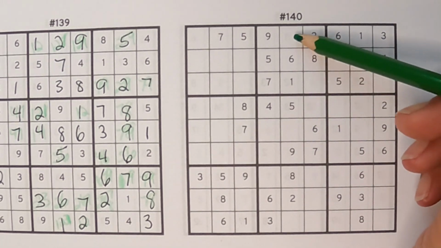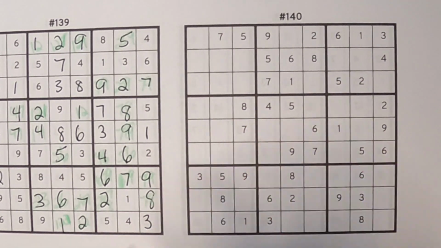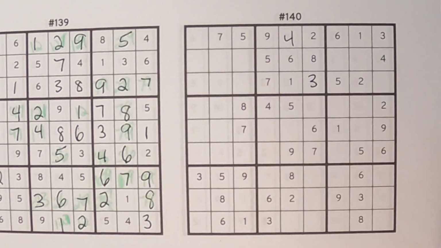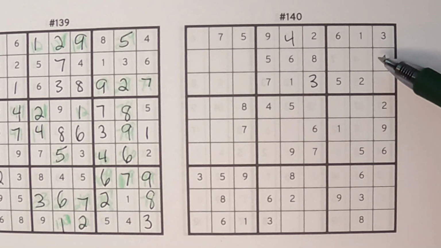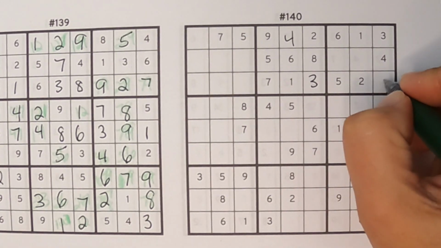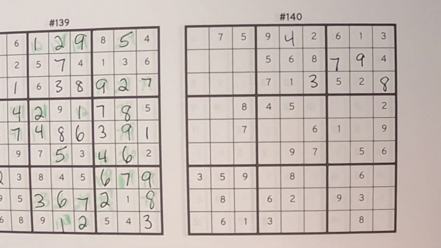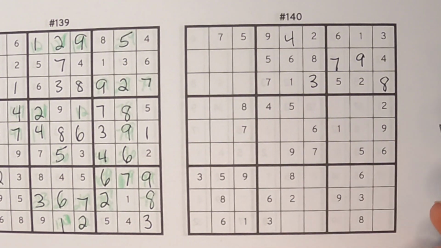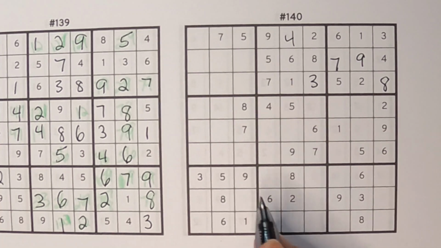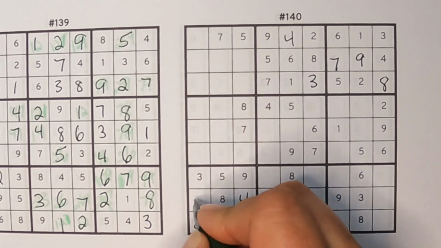If we start with this box, we're missing 3 and 4. We've got a 3 here. So 4, 3. For this box, we're missing 7, 8, and 9. We've got an 8 covering these two boxes, so our 8 must be here. We've got a 9 here, so 7, 9. For this box, we're missing 2, 4, and 7. We've got a 2 covering both of these boxes, so our 2 must be here. We've got a 7 here, so 4, 7.